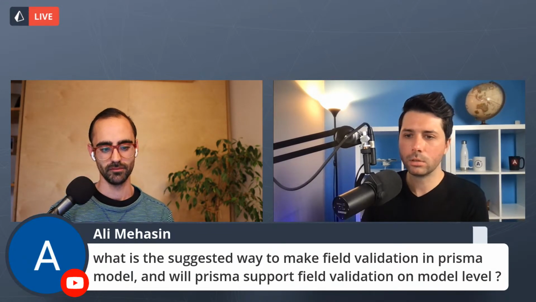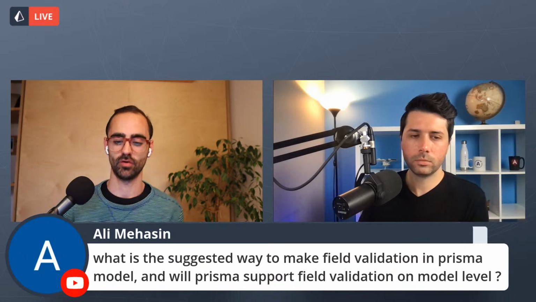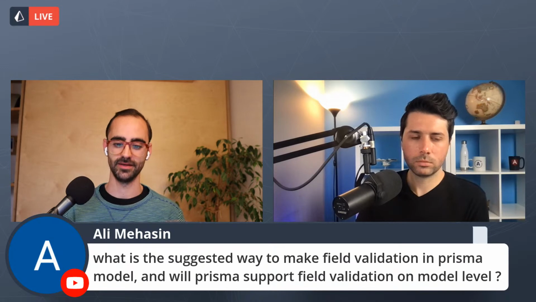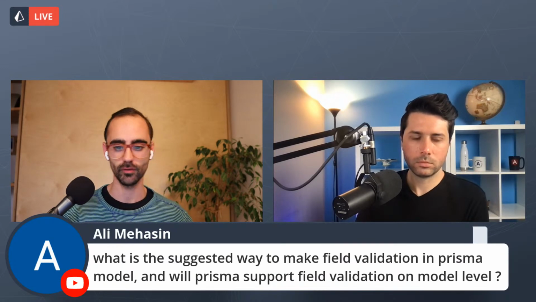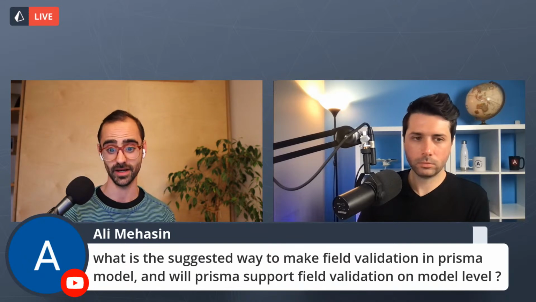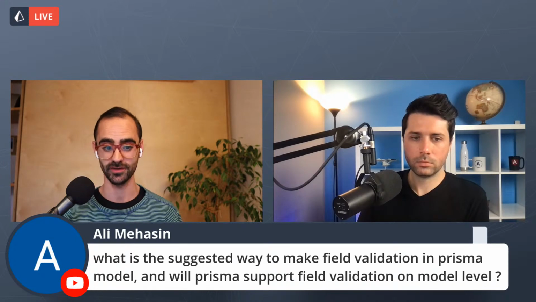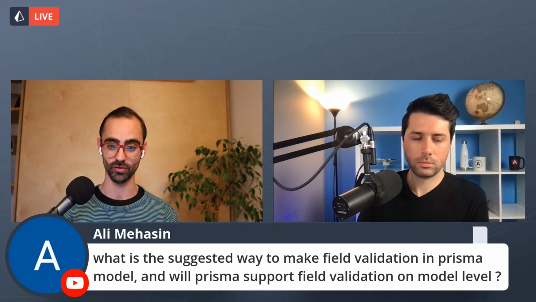I'm not too sure. So Prisma Client actually does run validation. It's not quite as extensive as what a validation library would give you. With Joi, for example, you can define very specific validation rules. But Prisma Client, before it actually sends the query, will run your input data through validation.